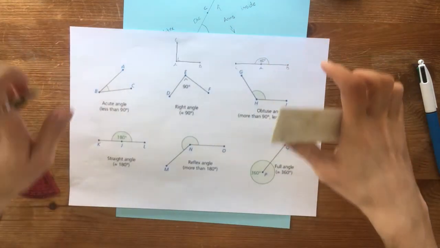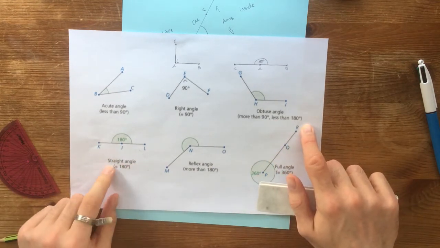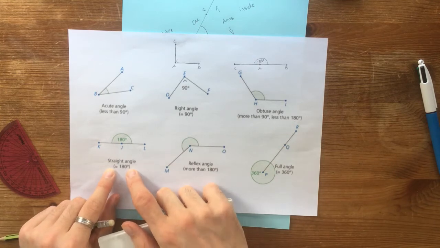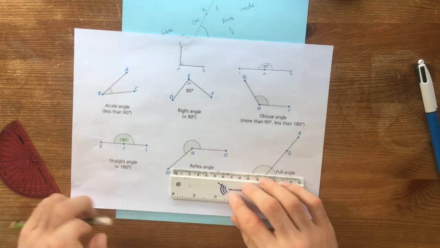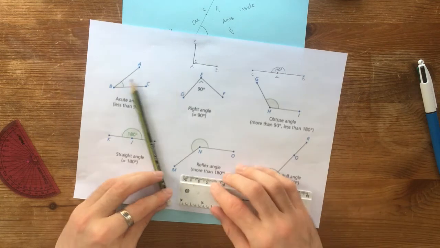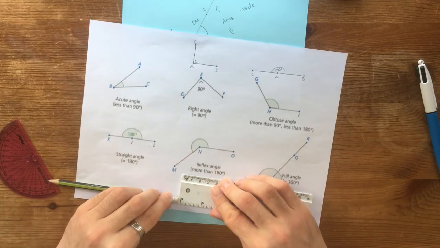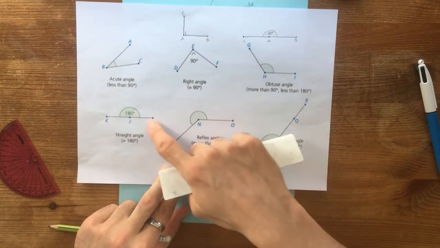It's very important that you realize that it's less than 180, it's not 180, because a straight angle is exactly 180 degrees. So it looks like a straight line, I understand, but it's actually an angle which is 180 degrees, which funnily enough is 90 plus 90, so it's one of these plus another one of those gets you to 180.